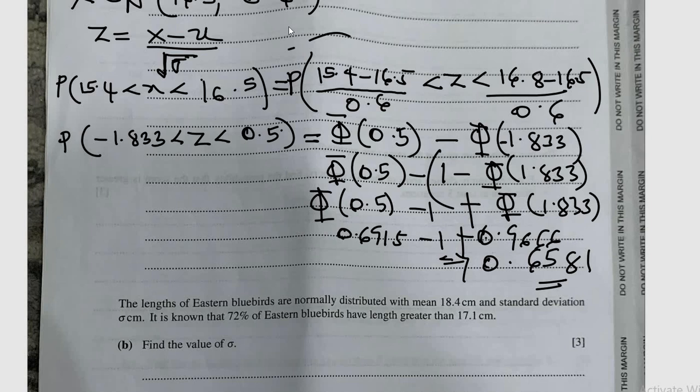At the end of the day, when you add them together, minus 1, we have 0.6581. But the question asks us to find how many of these 150 birds you will find. So the probability is 0.6581 multiplied by 150. So we have 98.72, which is 99 birds. That's it. Next question.